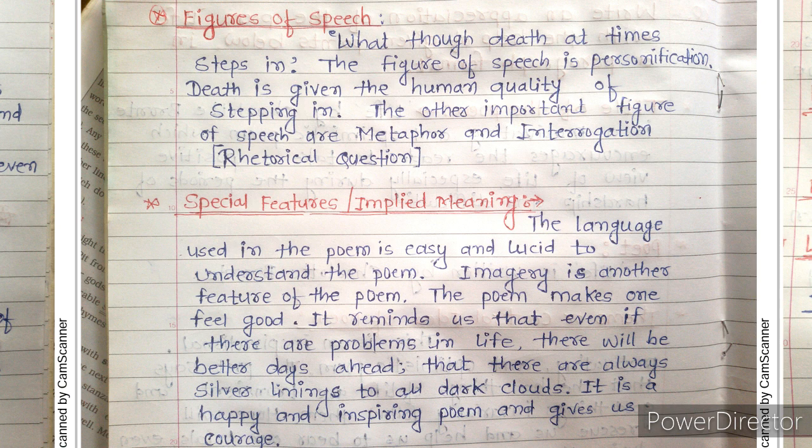Then the special features or the implied meaning of the poem. The language used in the poem is very easy and lucid. It helps the reader to comprehend the poem very easily. Imagery is another feature of the poem, used to emphasize the idea and make it clear to the audience. It reminds us that even if there are problems in life, there will be better days ahead, that there are always silver linings to all dark clouds. It is a happy and inspiring poem and gives us courage. Those are the two important features of the poem, the lucid language and imagery.